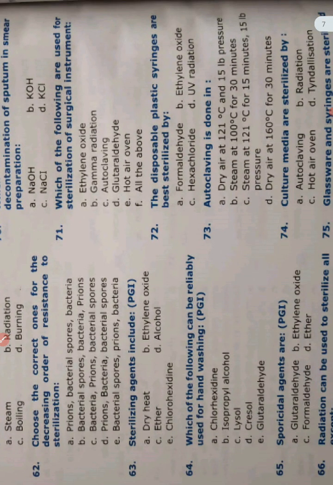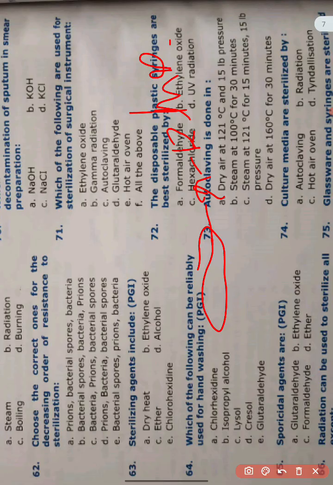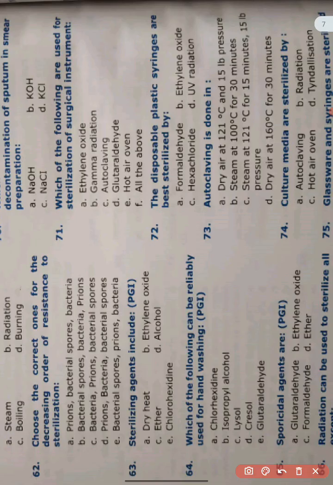Choose the correct ones for the following: the decreasing order of resistance to sterilization. As we have done previously, in decreasing order, prions are the highest, no doubt. In the first option, prions you can choose. Then bacterial spores will come. Then bacteria will come.